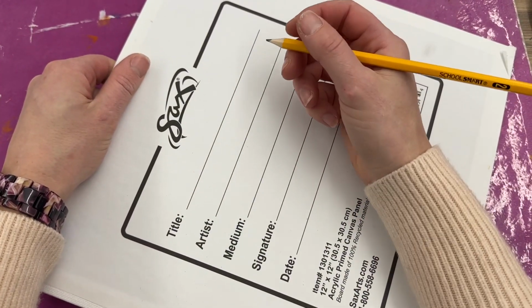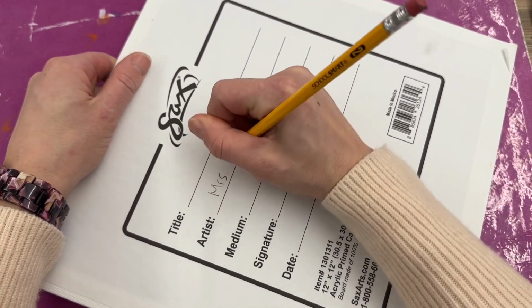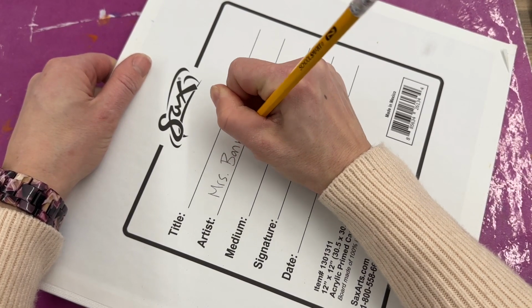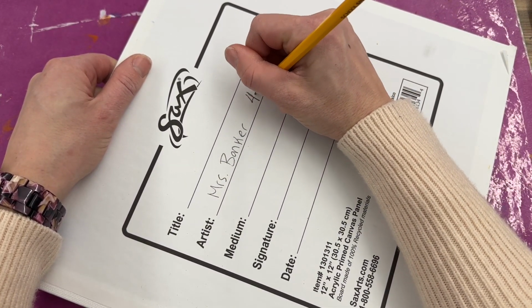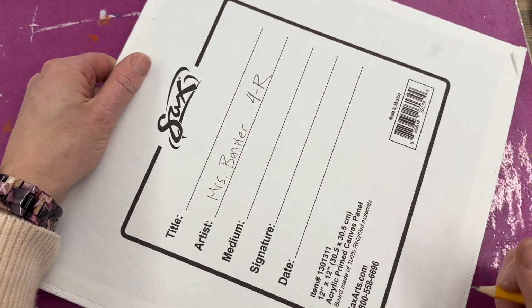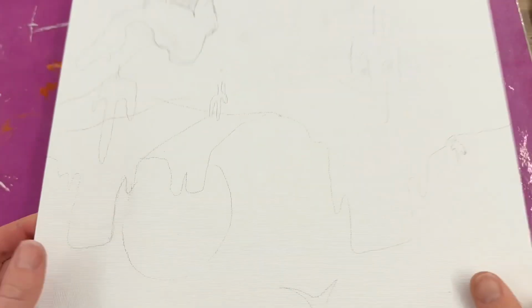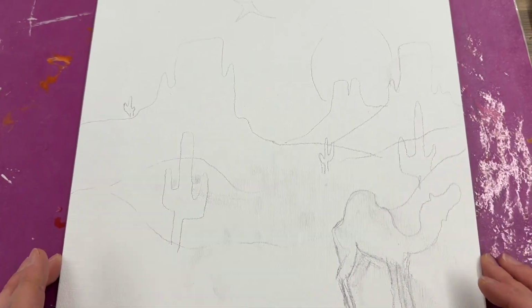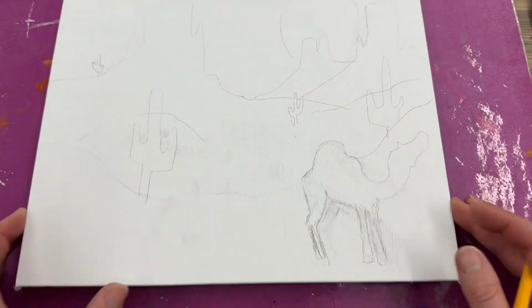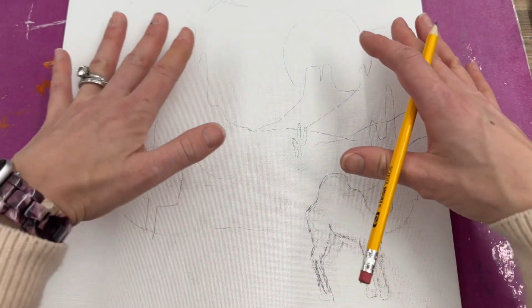So on the back of your canvas, you don't have to come up with a title yet. You're just gonna write your name where it says artist. And I also want you to put your art code, whatever your art code might be. Then you're gonna flip it over. So it is a square, so it doesn't really matter where things go. You are going to start by sketching your design.